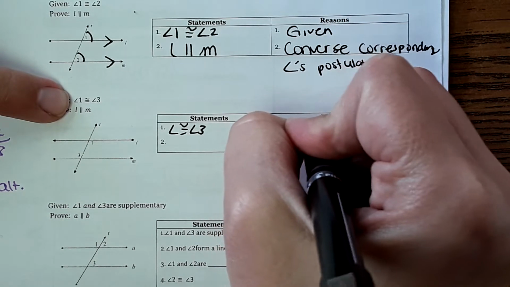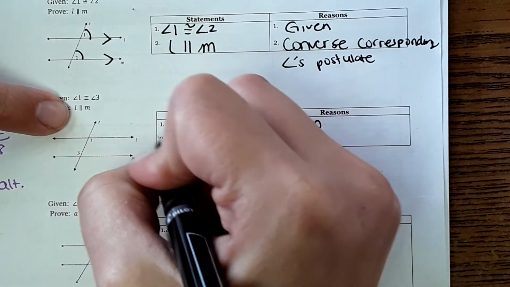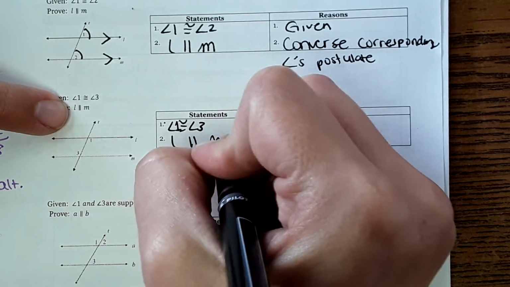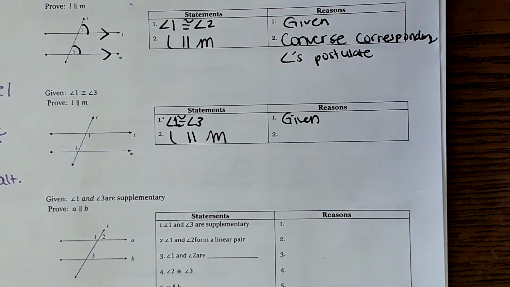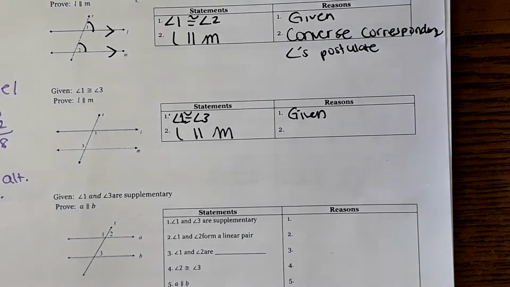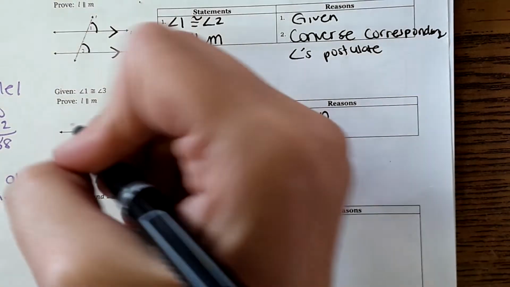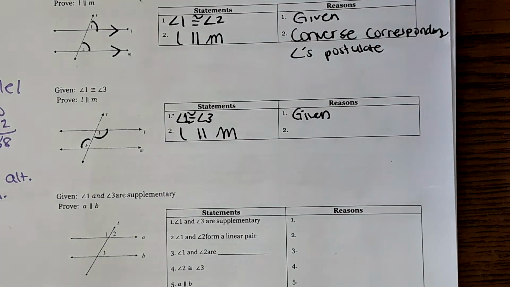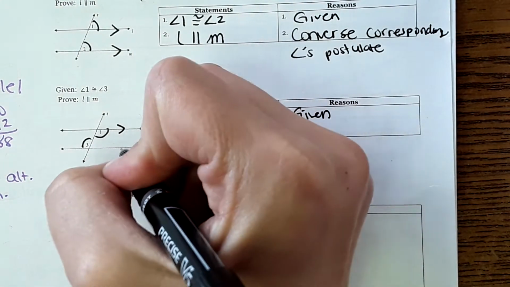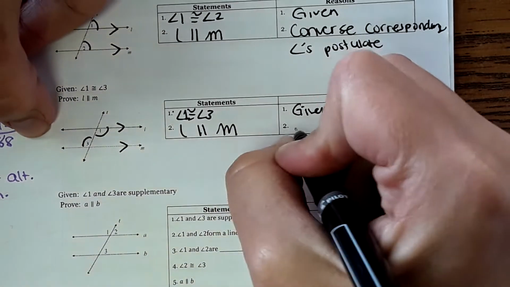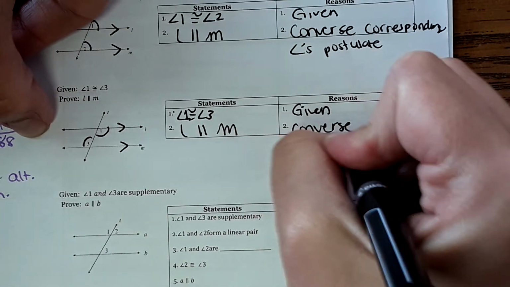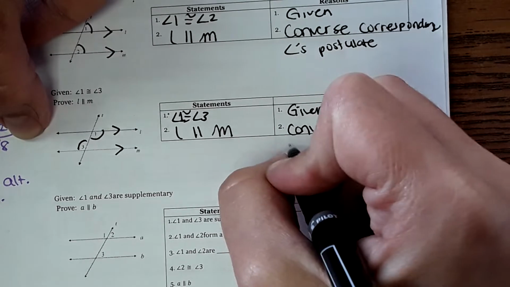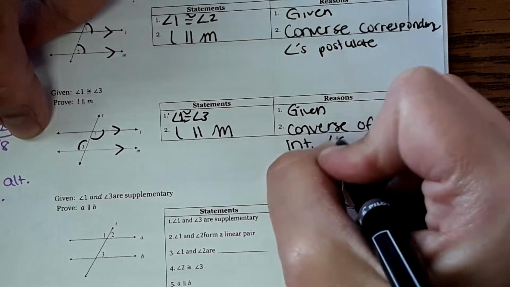Next, again, we have a given is angle 1 is congruent to angle 3, and that is given. We're trying to prove, again, that L is parallel to M. And so I look over here at the chart. 1 and 3 are alternate interior angles, and when alternate interior angles are equal, like it says, that means line L is parallel to M. So the reason would be the converse of alternate interior angles theorem.